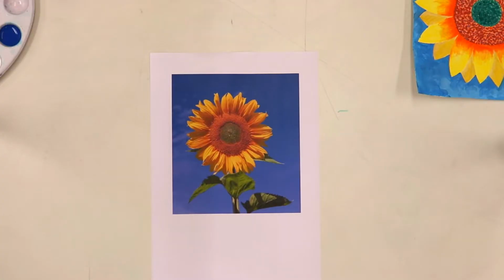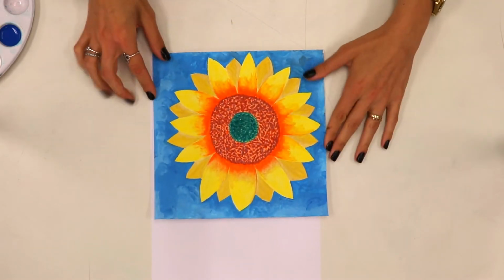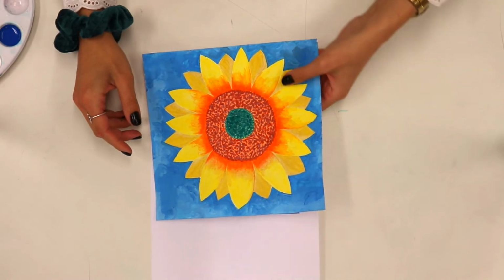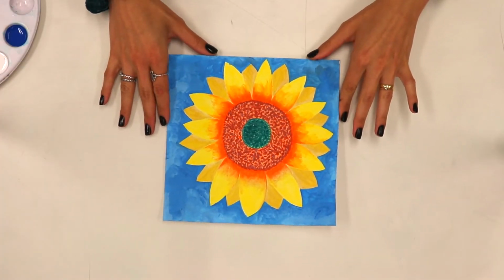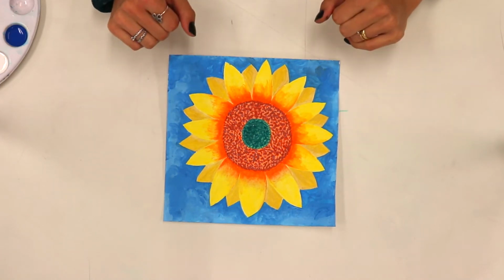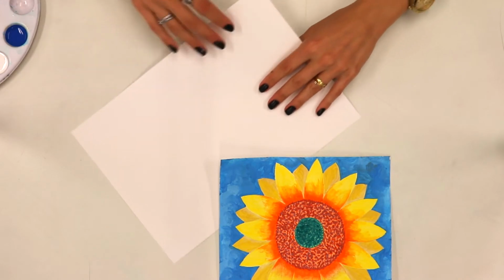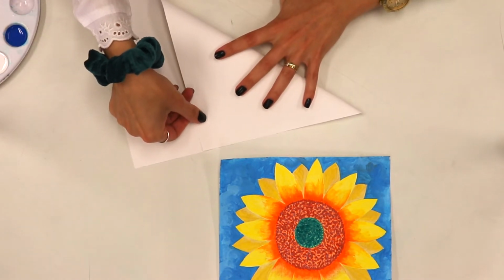Let's start. So this is the image of our sunflower, and in the end it's going to look like this. First step. We need a square piece of paper. How do you create a square piece of paper? You fold a triangle.